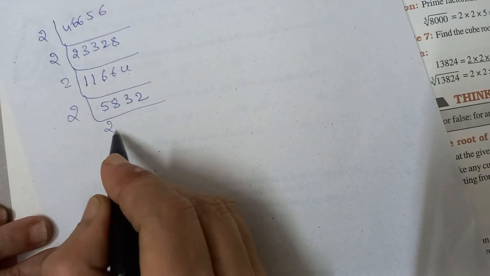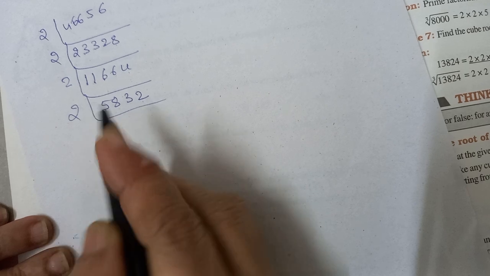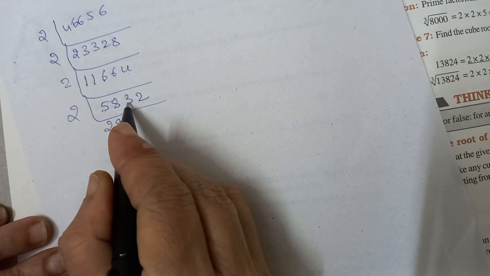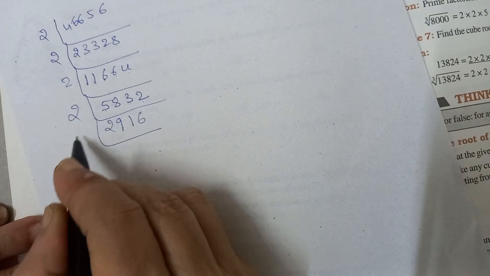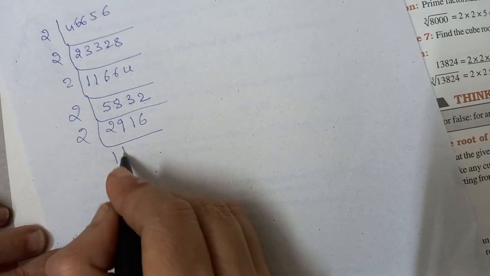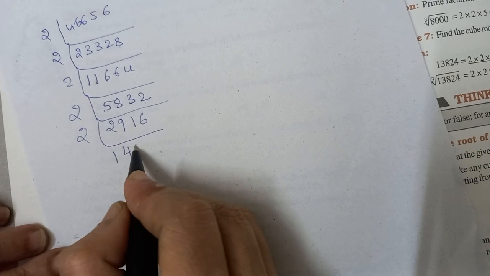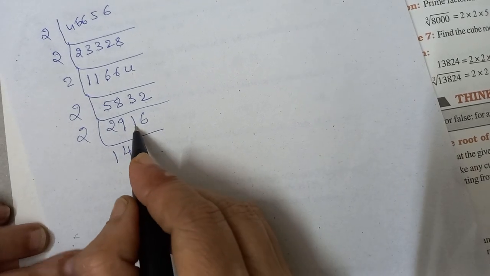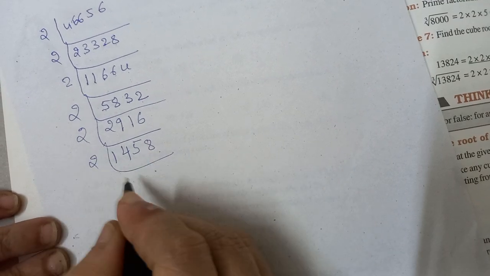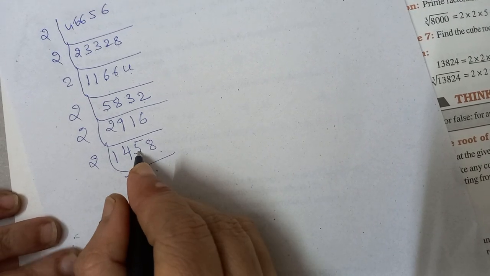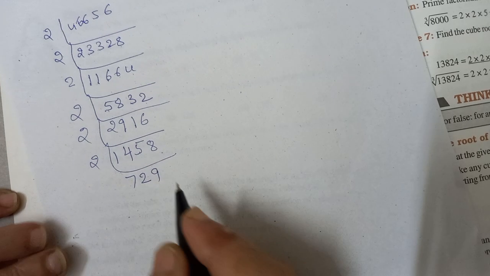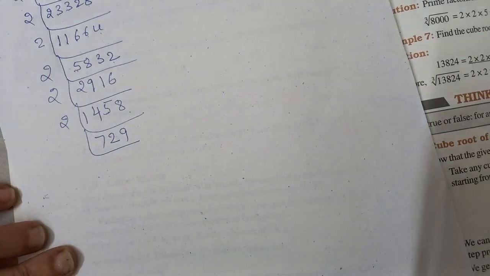First digit, 2 2s are 4, 1 is remaining, 2 9s are 18. Then bring down 3, 2 1s are 2, 1 is remaining, 2 6s are 12. Then 2 1s are 2, 2 4s are 8, 1 is remaining, 2 5s are 10, and 1 is remaining, it becomes 16, 2 8s are 16. 2 7s are 14, then 5 divided by 2, 2 2s are 4, 1 is remaining, 2 9s are 18. Are you getting it?